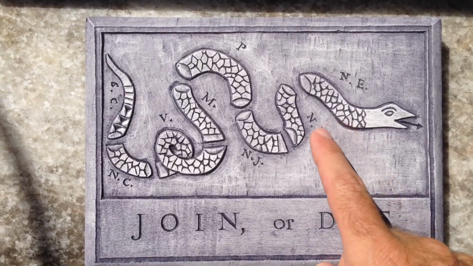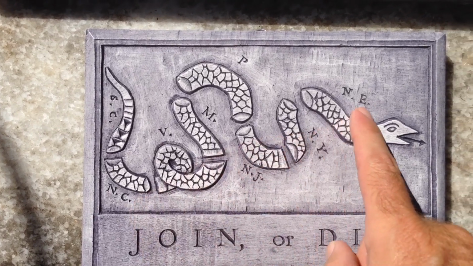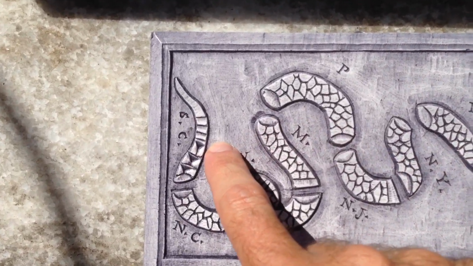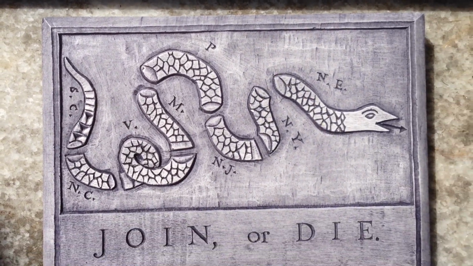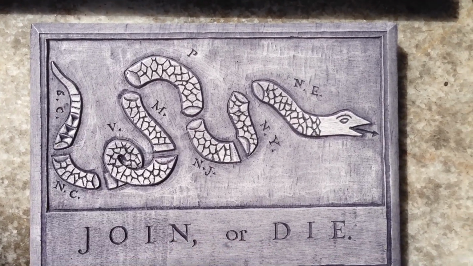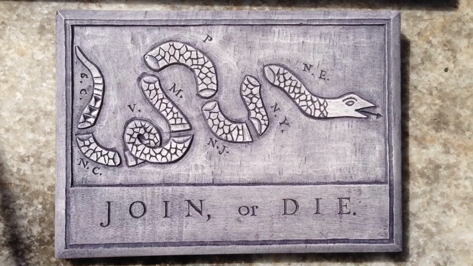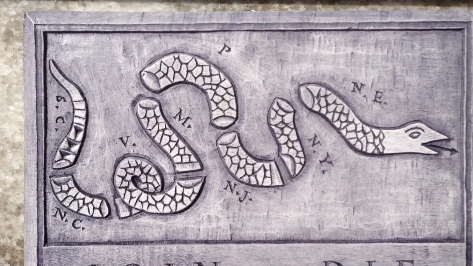And what I think is most interesting is, I suppose by my accent you can tell I'm not from here or here, but from South Carolina. So South Carolina makes the rattle of the tail of this serpent that we need to join or die. I thought this was a fascinating one. This one is also $19.99, and I'll place a link for it in the description below as well.